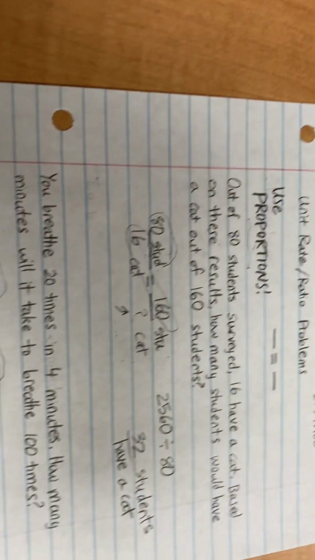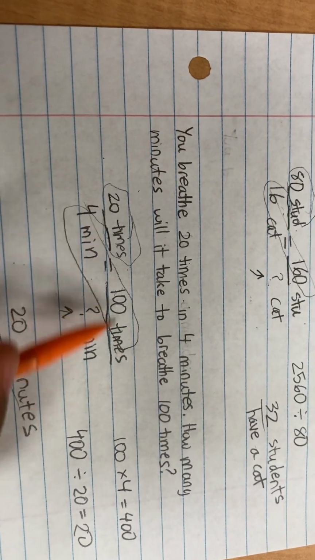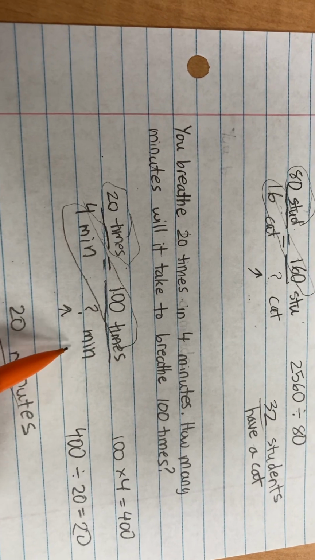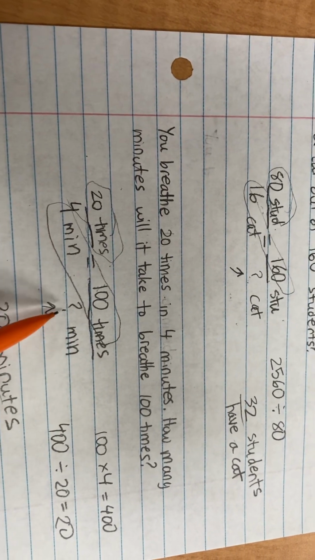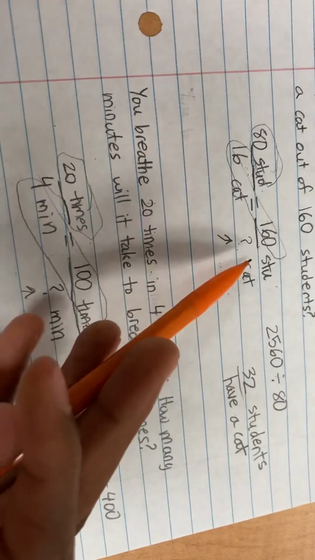So that's how you use proportions. You set out the proportion by putting a certain unit on the top and the other on the bottom, and then you solve for the unknown by cross multiplying and dividing.